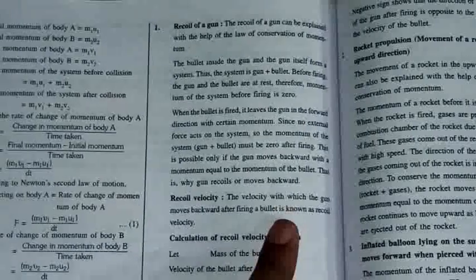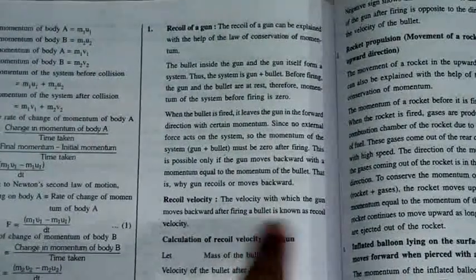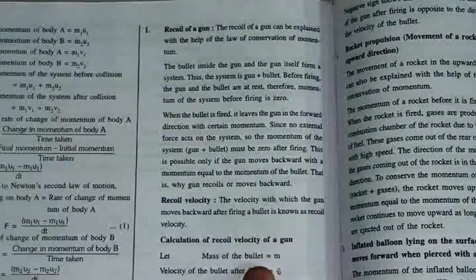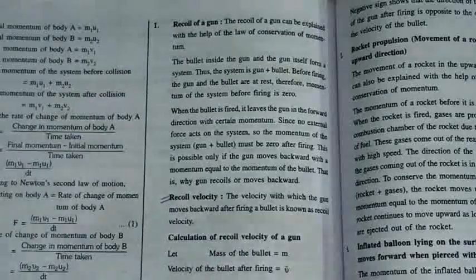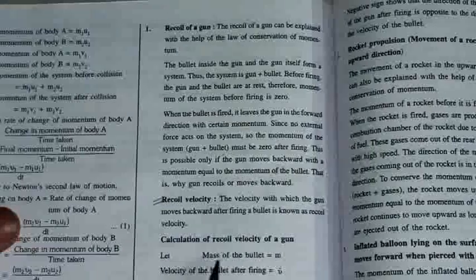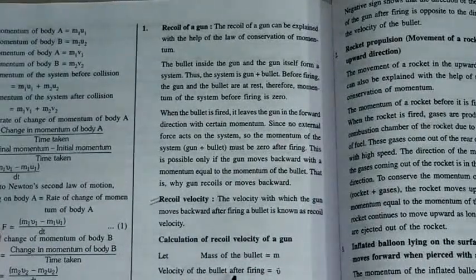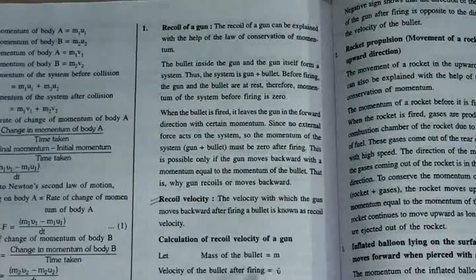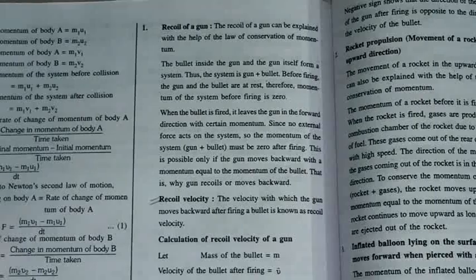The velocity with which the gun moves backward after firing a bullet is known as recoil velocity. In numericals, we have to find the recoil velocity, so you have to know what recoil velocity is. Calculate recoil velocity of a gun. Mass of a bullet is m. Velocity of a bullet after firing is v. Mass of the gun is capital M. This is mass of bullet, this is mass of gun, and velocity of gun after firing.